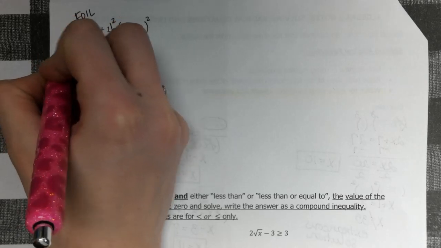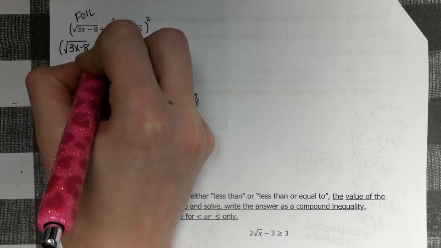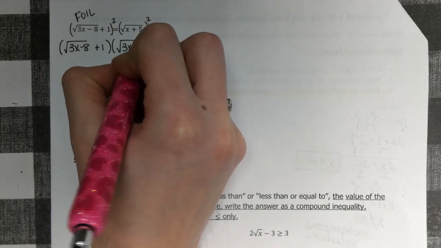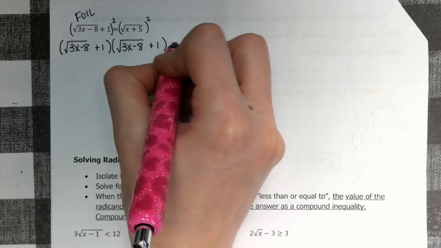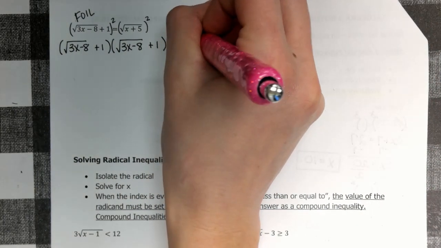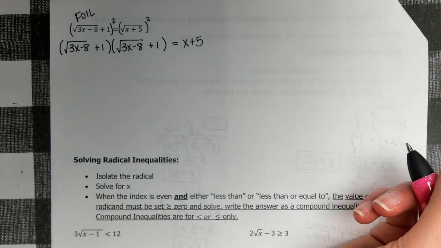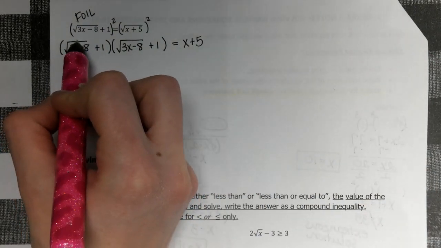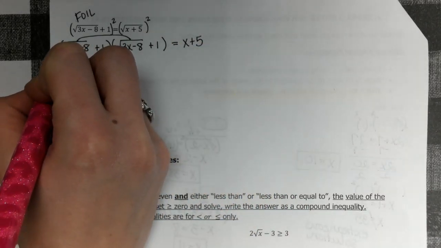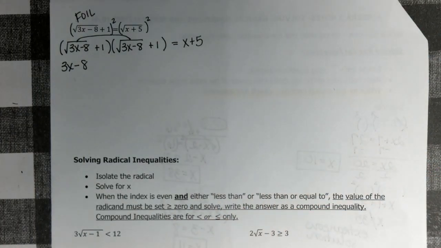Okay, so I write the square root of 3x minus 8 plus 1 twice, equals, what does the right side give me? Just x plus 5. Okay, when I FOIL, square root of 3x minus 8 times square root of 3x minus 8 leaves me with what? Just 3x minus 8, just whatever's under the radical.